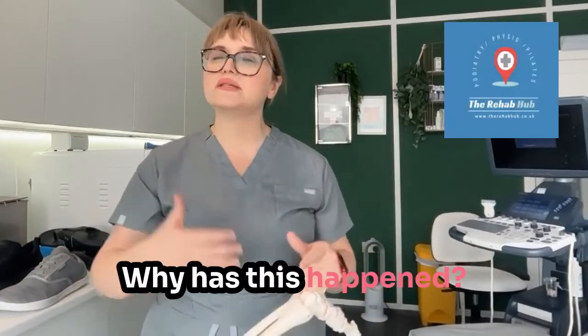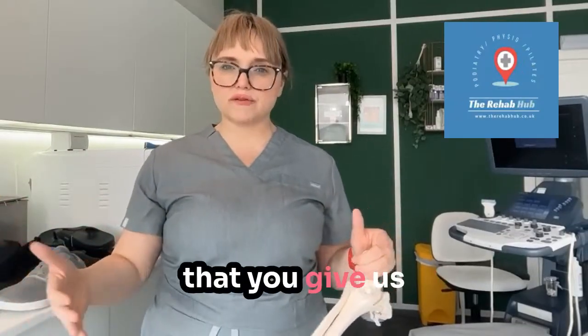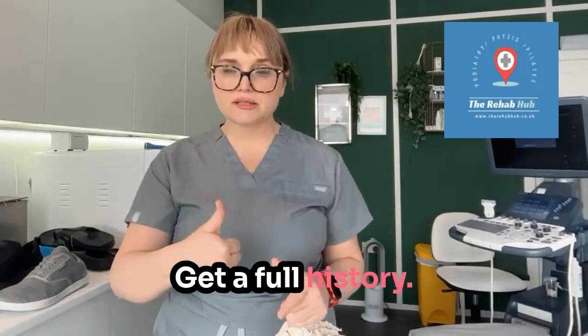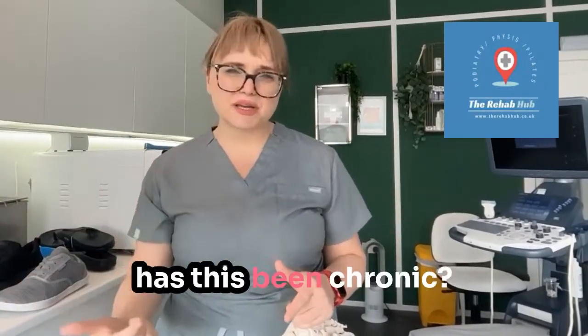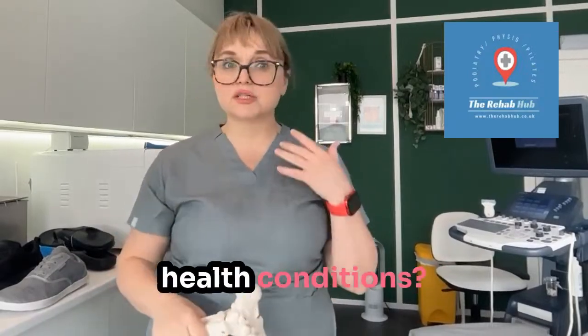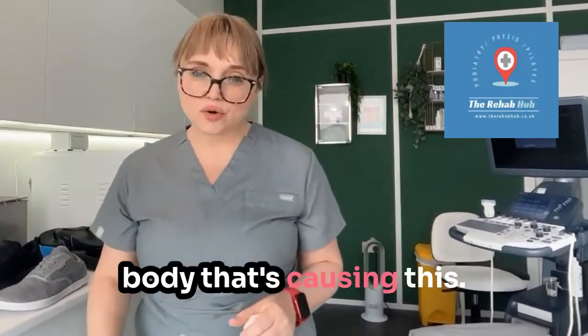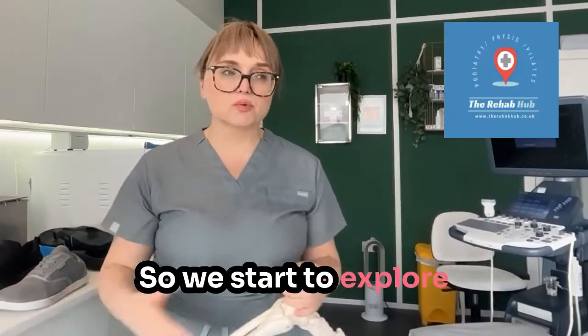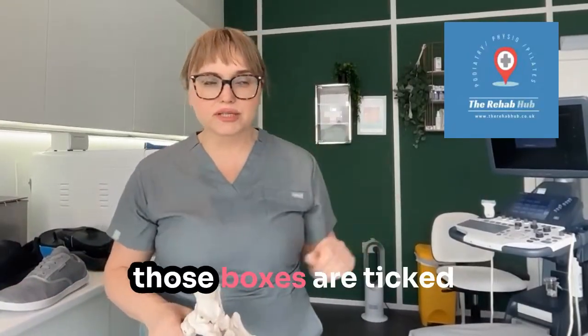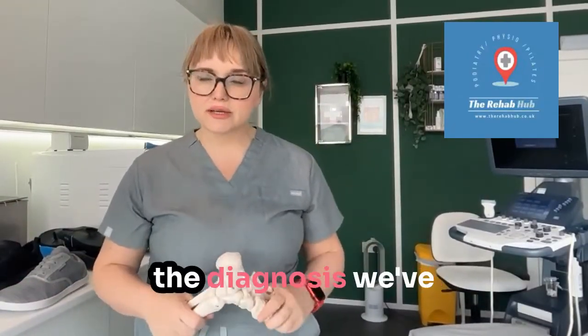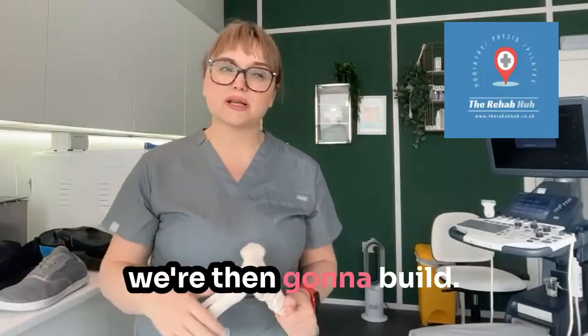Why has this happened? For that, we use the clinical picture that you give us when you come in, and we get a full history. Has it been an injury or has this been chronic? Are there underlying health conditions? Because there could be something going on systemically in your body that's causing this. So we start to explore that and make sure all of those boxes are ticked and we're happy with the diagnosis we've got and the plan that we're then going to build.